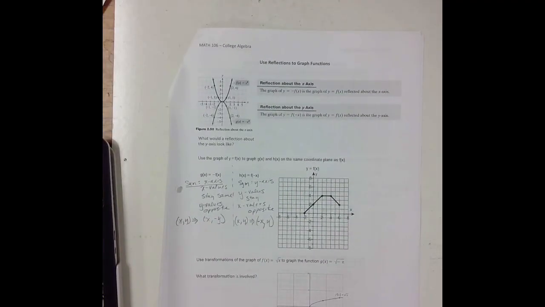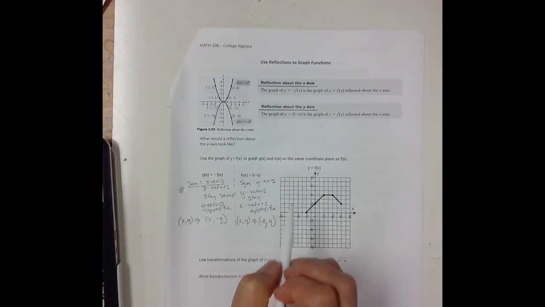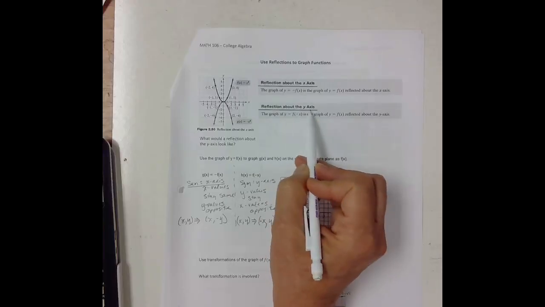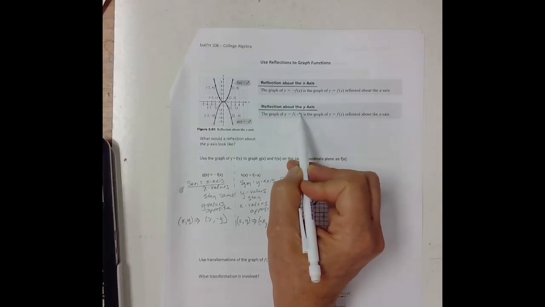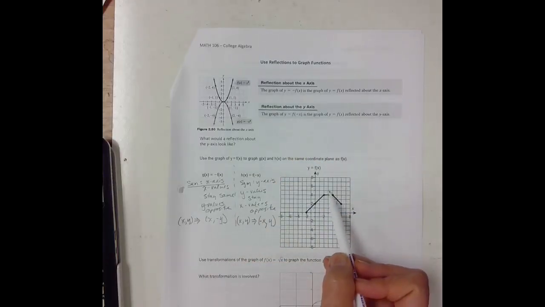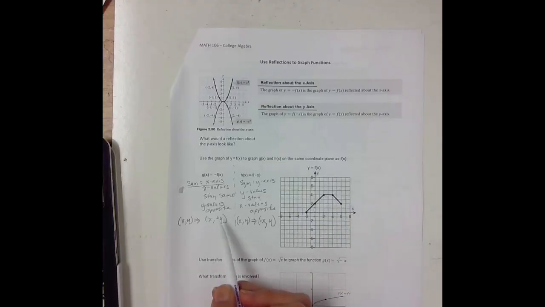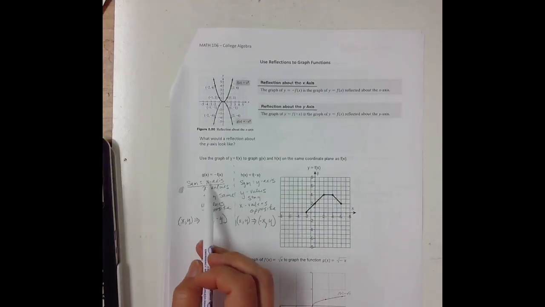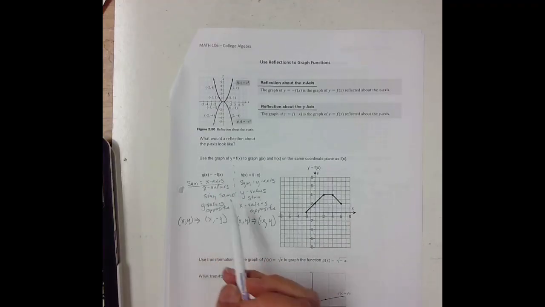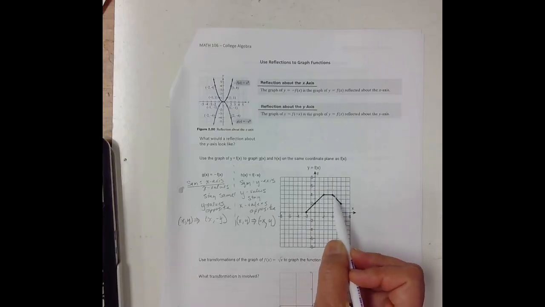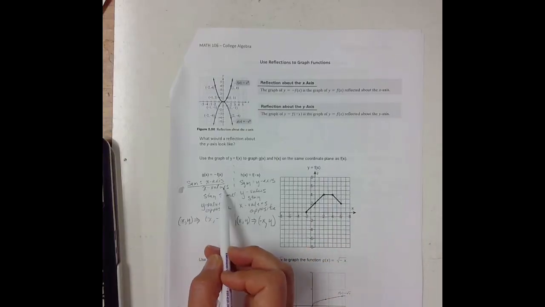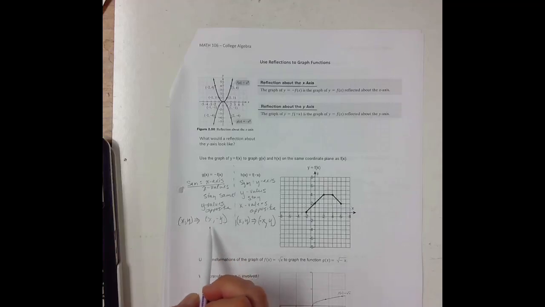Reflection about the x-axis is when the negative is out in front of your function. Reflection about the y-axis is when it's within. So if I look at this function here, what is happening if I have g of x equals negative f of x? In this case, notice that my x values are going to stay the same, but my y values are going to be opposite.